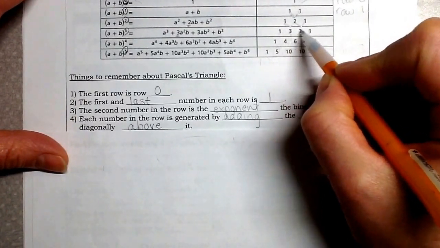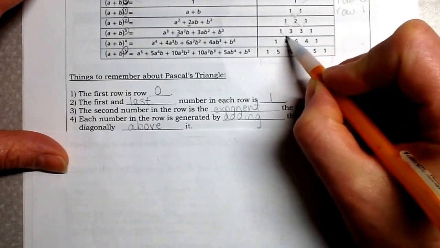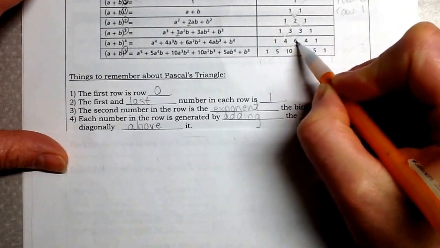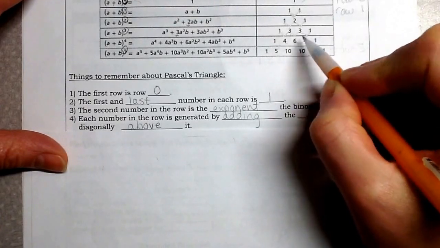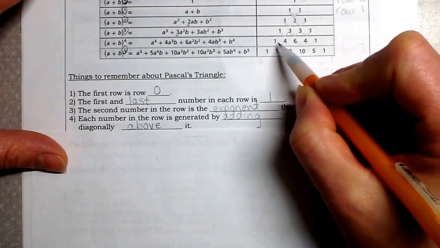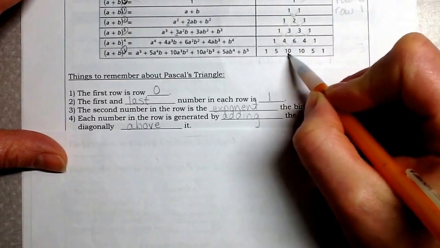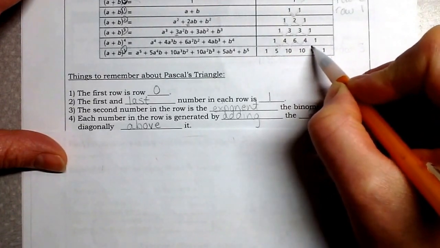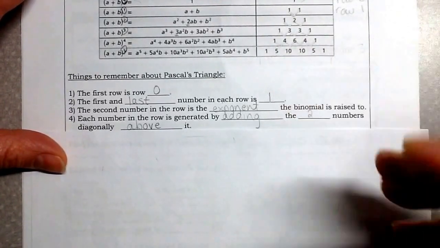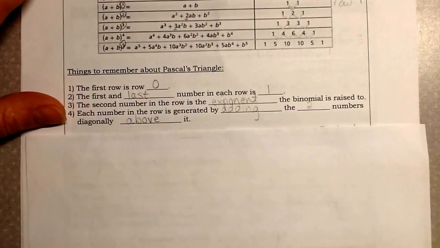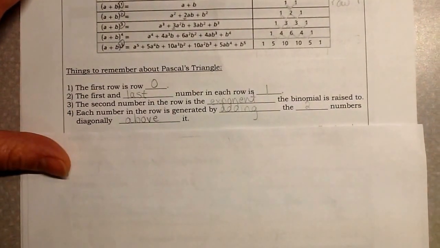So here we have 3, 3. 1 and 3 is 4, 3 and 3 is 6, 3 and 1 is 4. Same thing here. 1 and 4 is 5, 4 and 6, 10, 6 and 4, 10, and 4 and 1 is 5. So we are going to find the numbers in row 6 of Pascal's triangle.